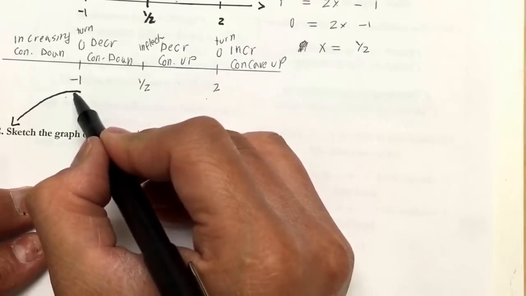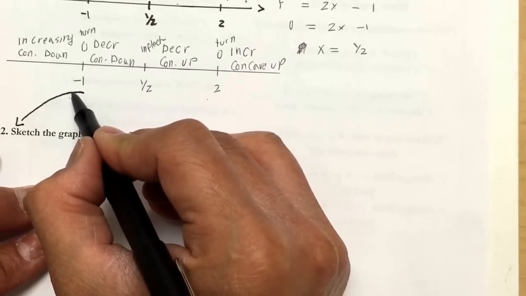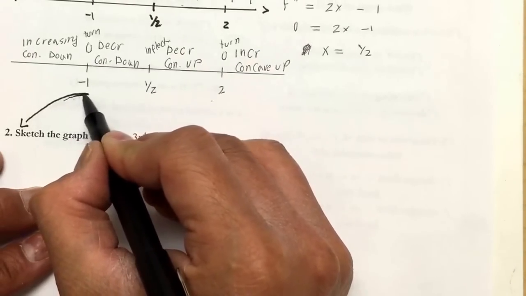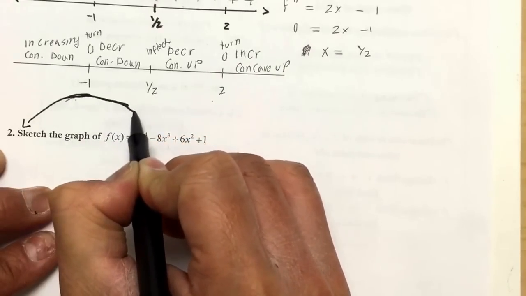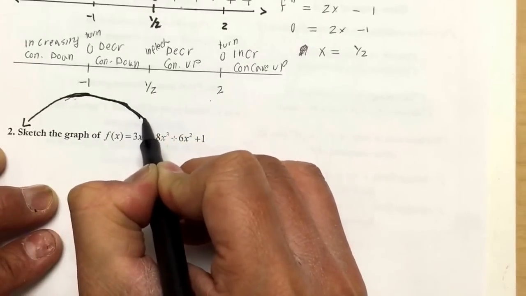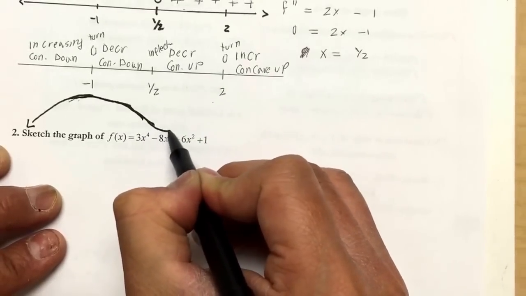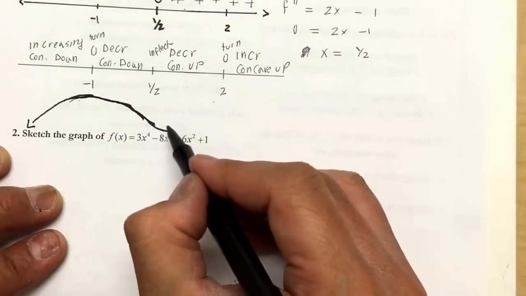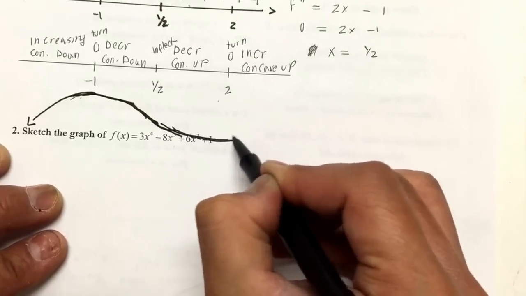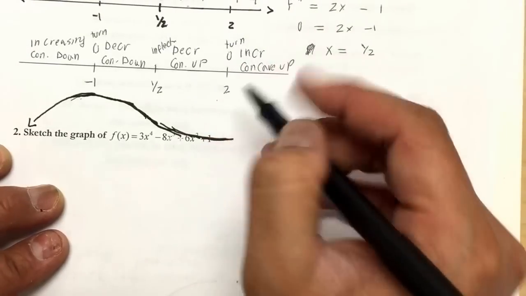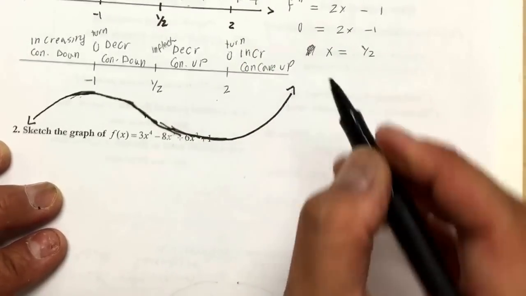So we're going to go ahead and go decreasing, concave down, with an inflection right here. Inflection, okay, and then decreasing but concave up. Decreasing but concave up. And then we turn here at 2, and then it increases, concave up. Increases, concave up, okay?